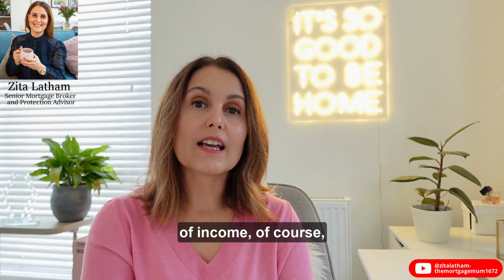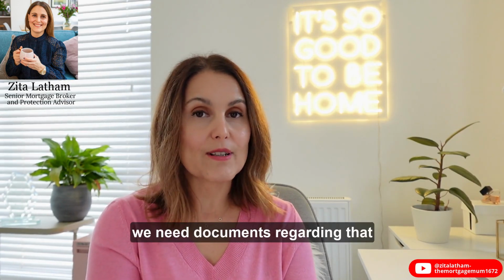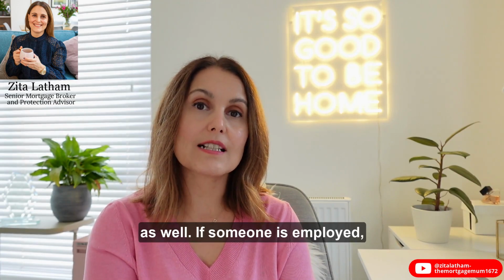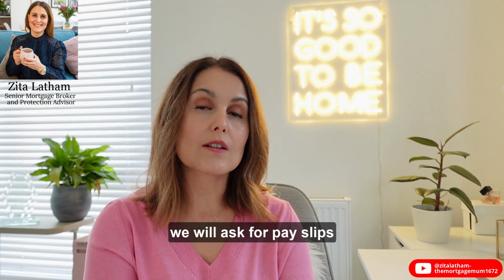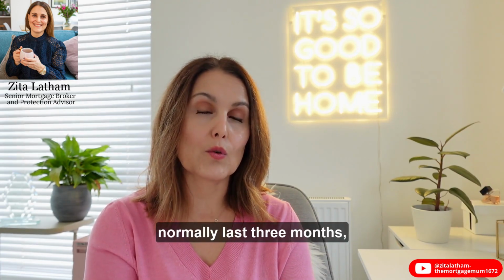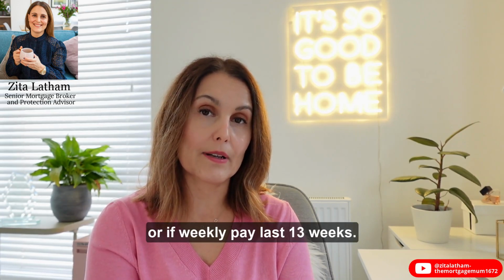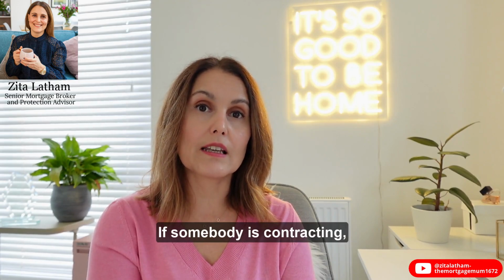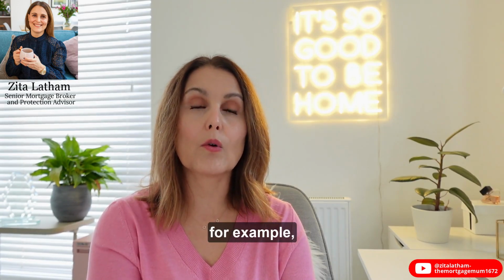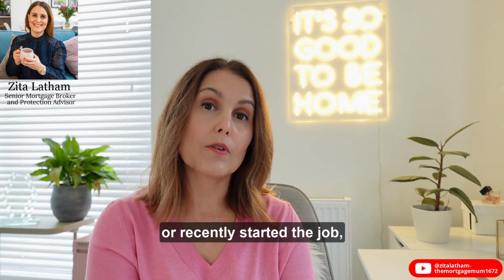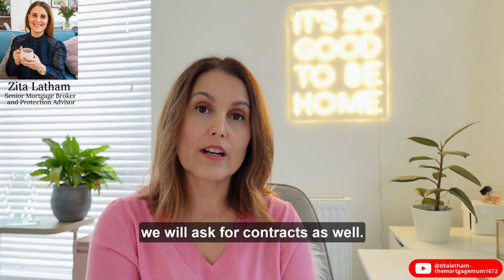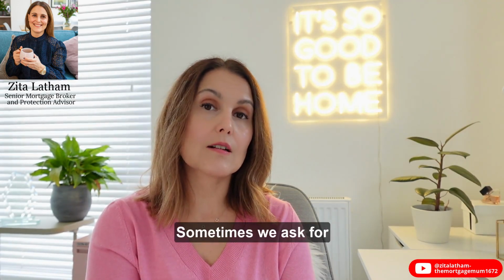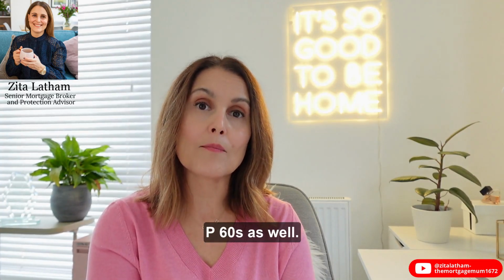In terms of proof of income, of course, we need documents regarding that as well. If someone is employed, we will ask for pay slips, normally last 3 months, or if weekly paid, last 13 weeks. If somebody is contracting, for example, or recently started a job, we will ask for employment contracts as well. Sometimes we ask for P60s as well.